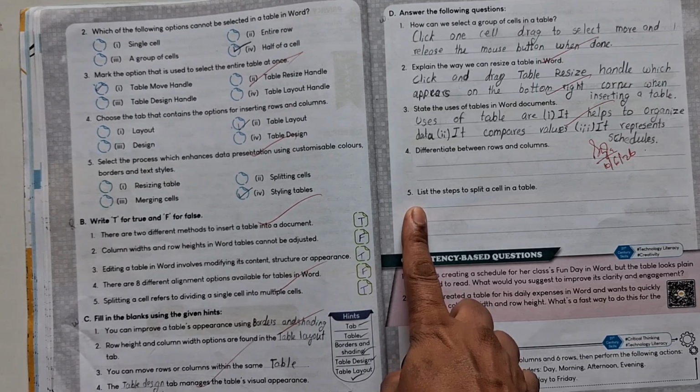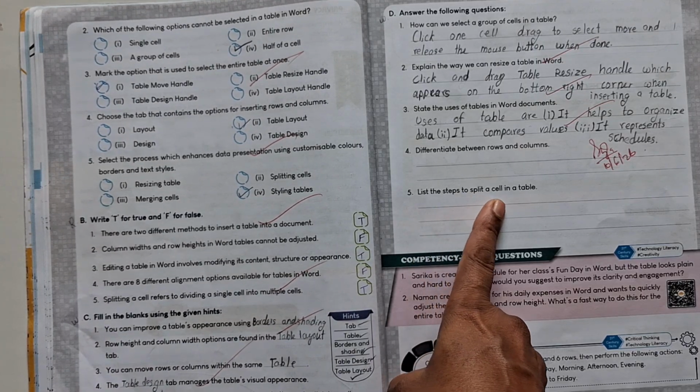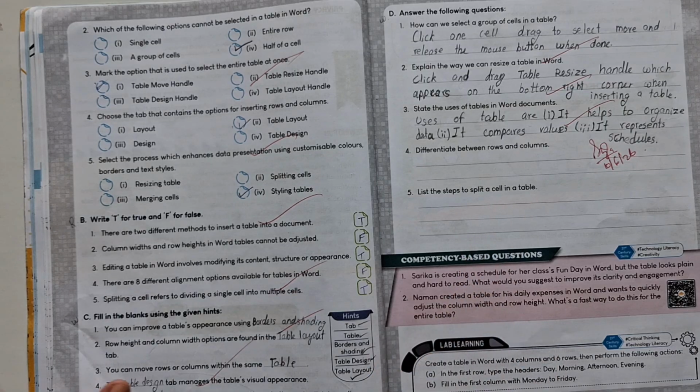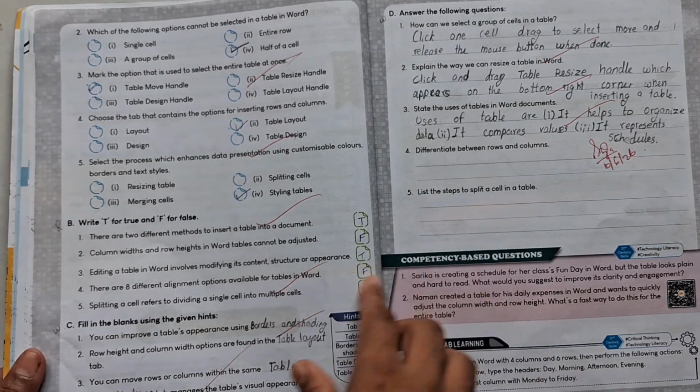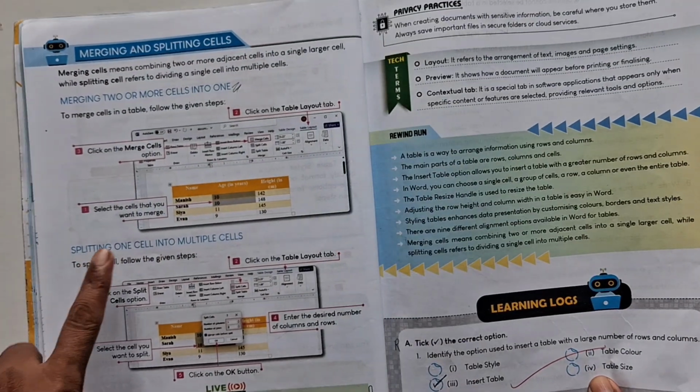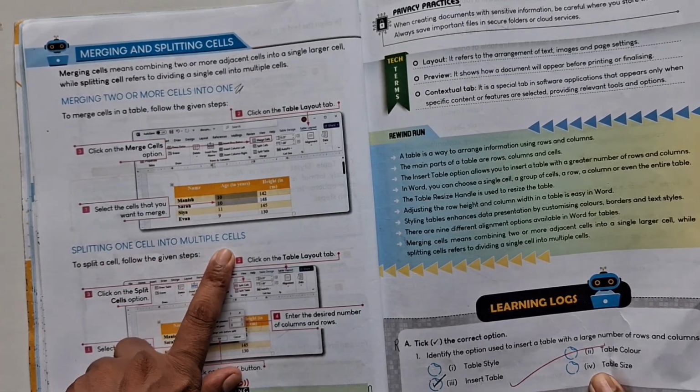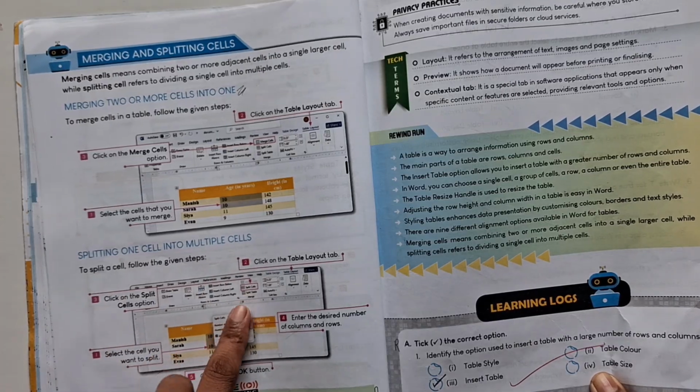Okay, fifth one, list the steps to split a cell in a table. Let's search. List the steps to split a cell in a table. Splitting a cell means splitting one cell into multiple cells. You can see here.